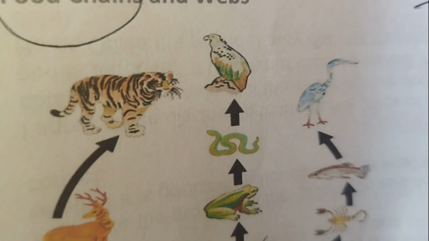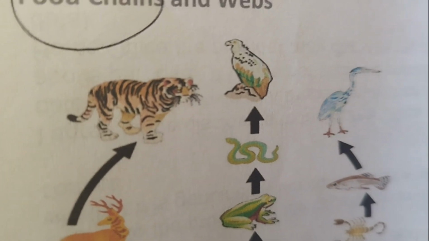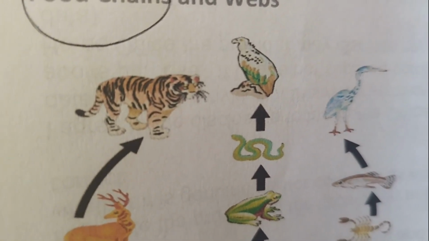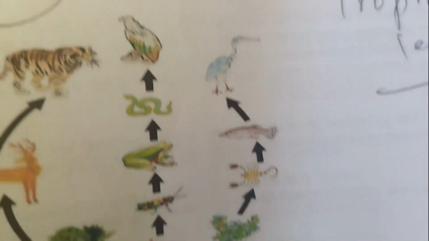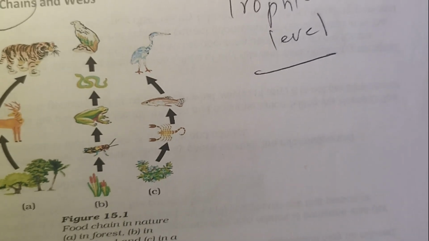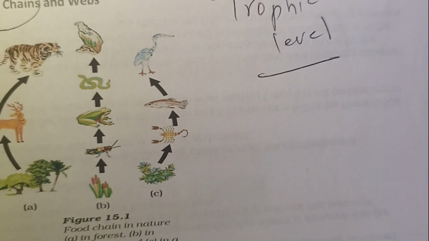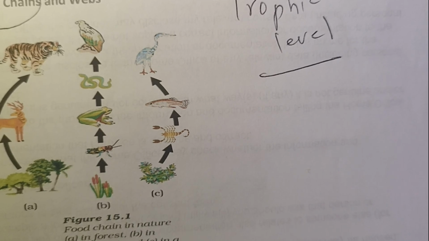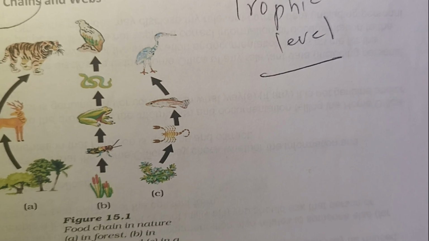Okay, so we know that the food we eat acts as a fuel to provide us energy to do work. The food energy is captured basically from the solar energy, and it is transferred to the next trophic level.